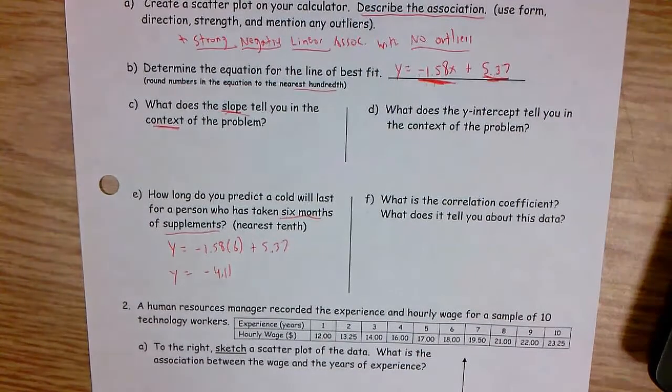So technically their cold would last negative 4 days, which means, supposedly they would not get a cold, because your cold cannot last for 0 days.